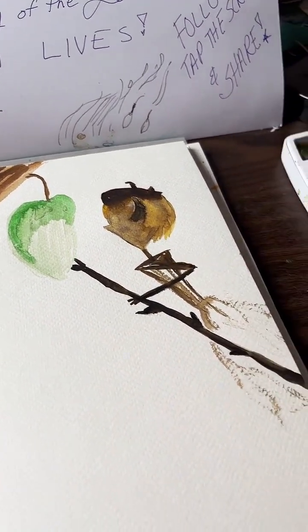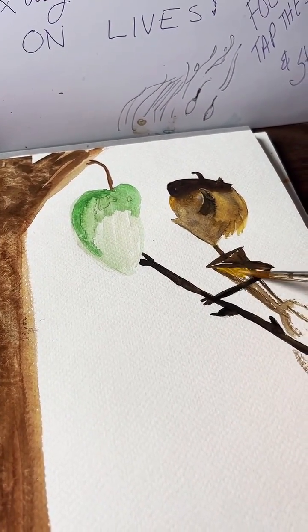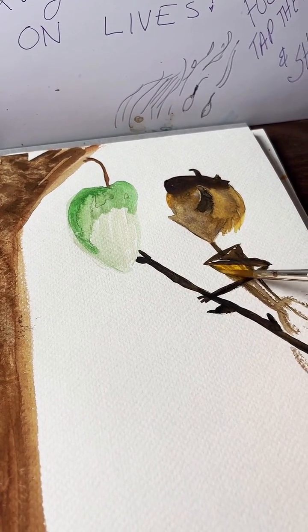Let's work on her dress. Her dress part here is a little butterscotch colored dress.